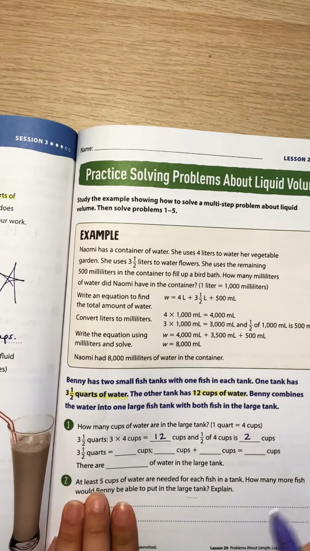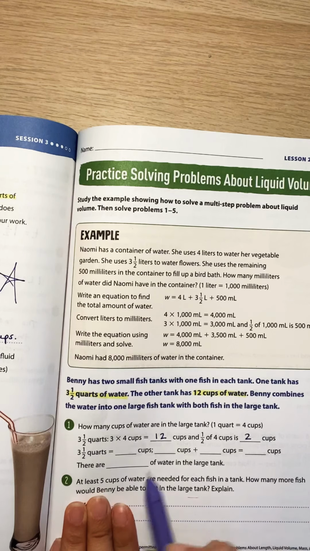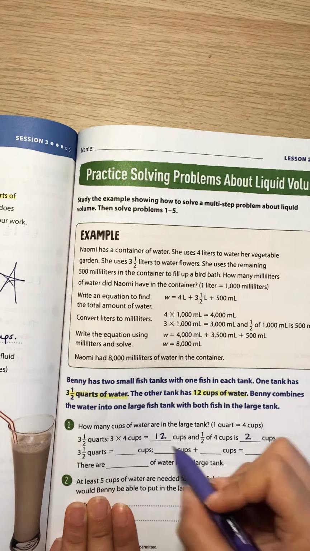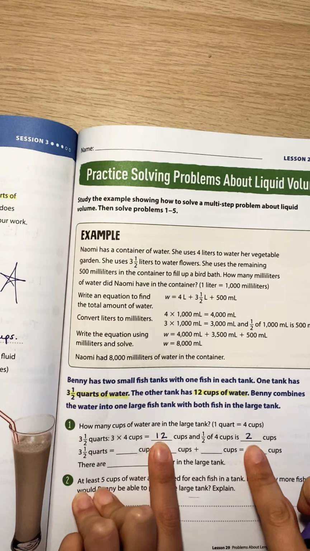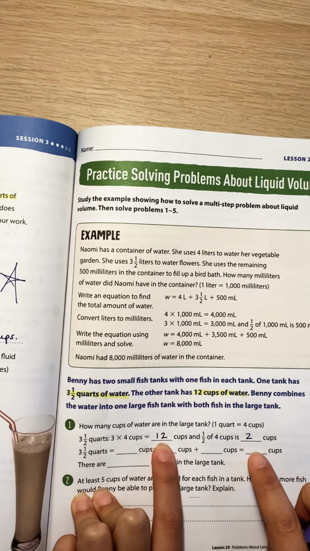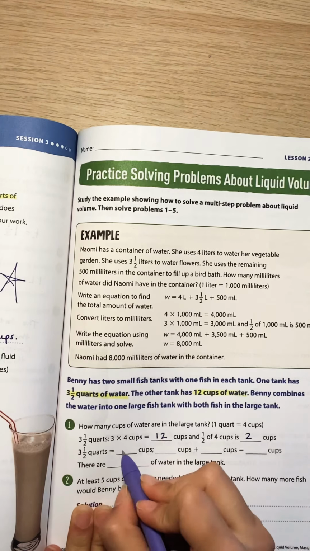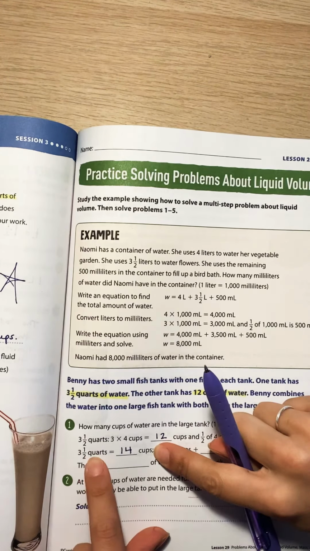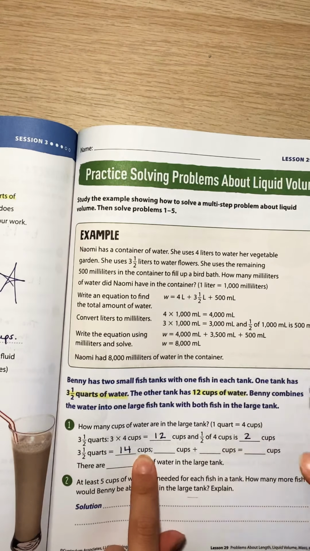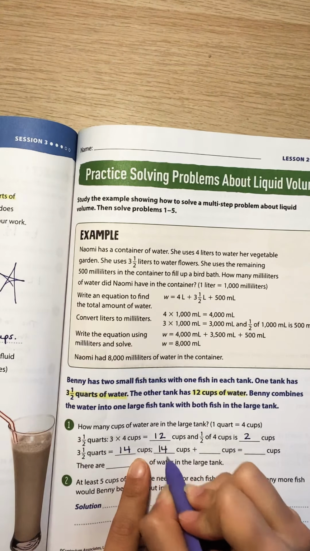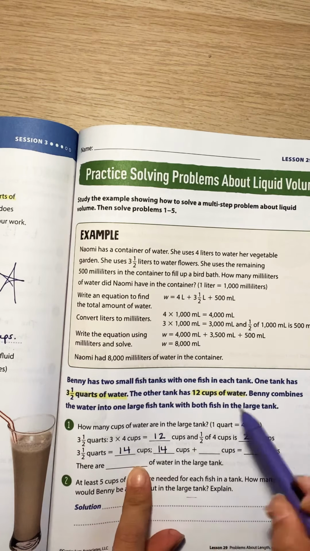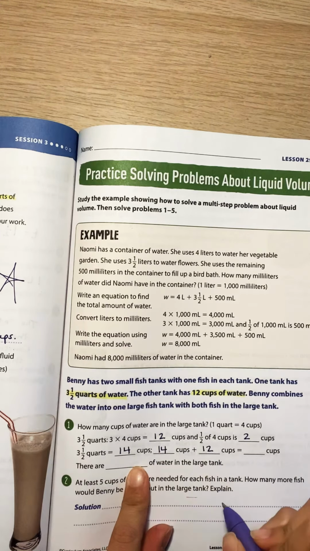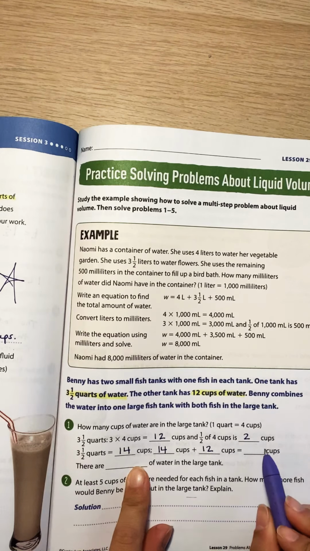All right, so 3.5 quarts equals how many cups? So that means we need to add this and this. So the 12 plus the 2 equals 14 cups. So just looking at that, 3.5 quarts equals 14 cups. So that 14 cups right there, plus the 12 cups from the second tank equals how many total cups?